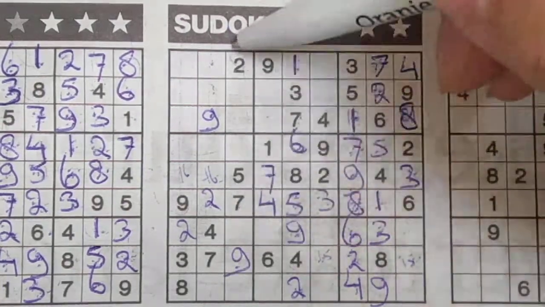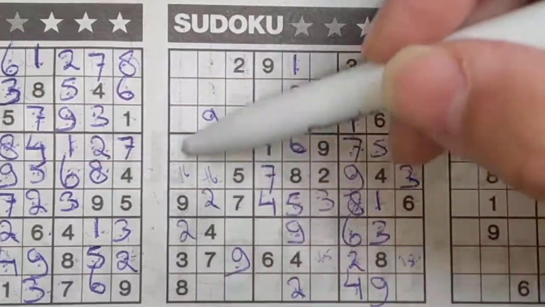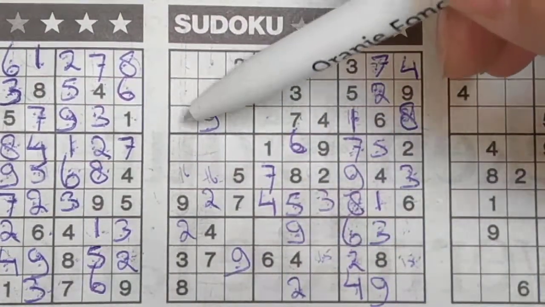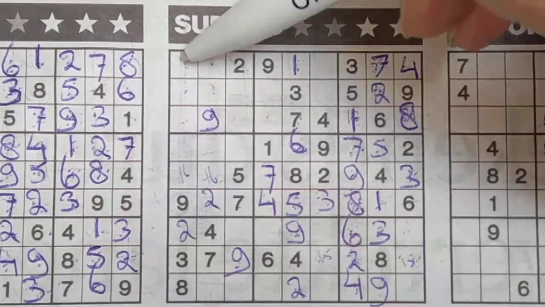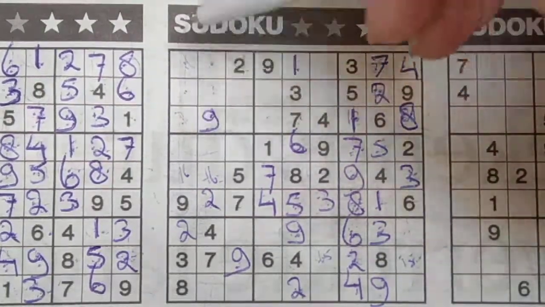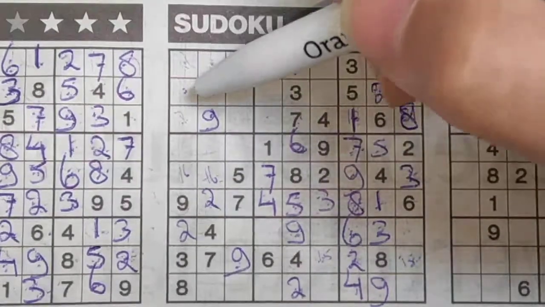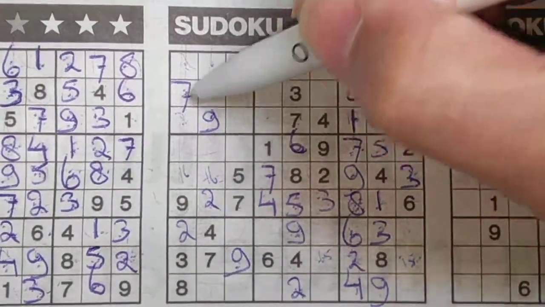How about the 7 in the third column, 7 in the second column. So in the first column, the only 3 places for the 7 should be here, here, or there. But I see here 7, no 7 there. Here 7, no 7 there. 1 box left for the 7 should be there.